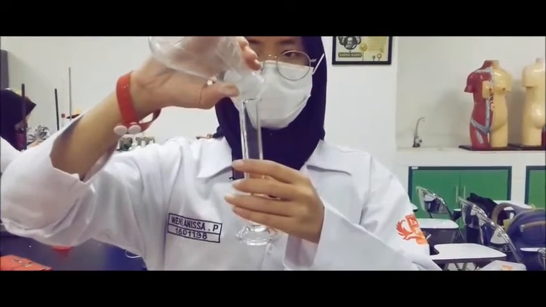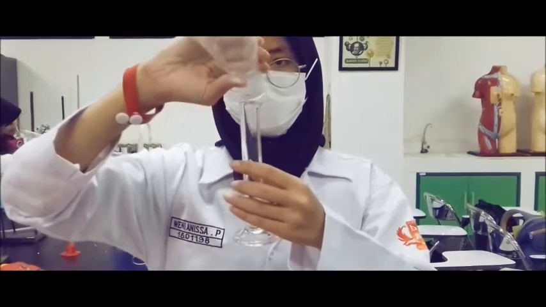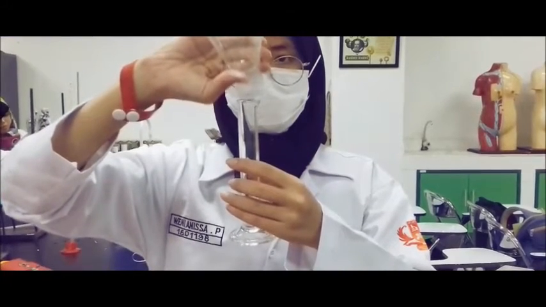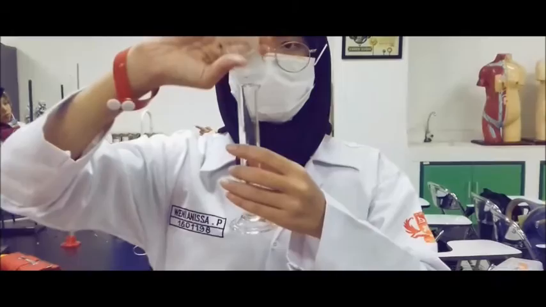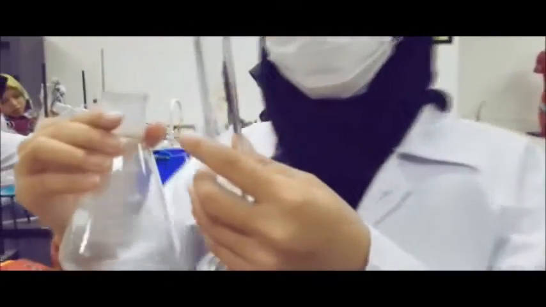Finally, the volume of the distillate is being collected at a constant temperature. The volume of the distillate at a constant temperature for 69 minutes is 13 milliliters. The time versus temperature graph will be explained in the data analysis section.